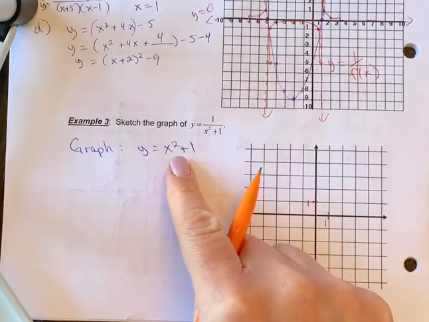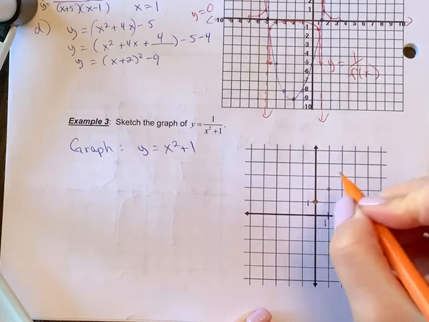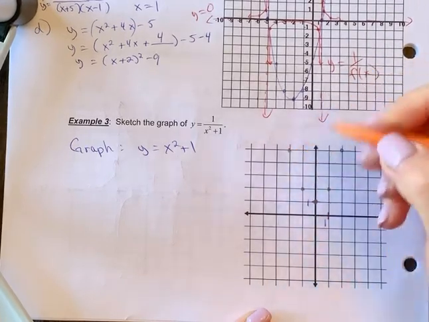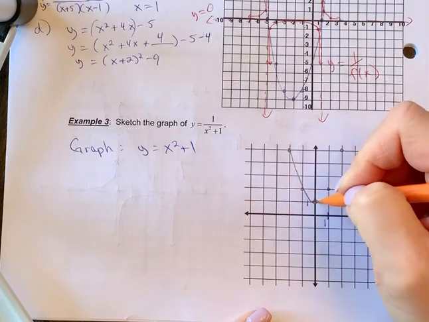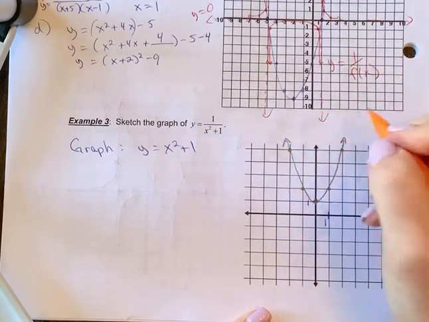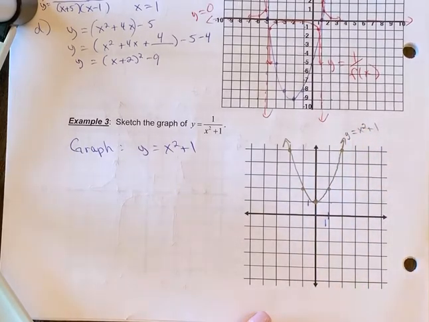So this is a parabola shifted up 1. It's already ready to go. So there's that. I don't need to complete the square. Over 1, up 1. Over 2, up 4. And we've kind of run out of room, so that should be enough. Okay, so this is going to be y equals x squared plus 1. I'm leaving it there, so I'm going to label that in pencil.